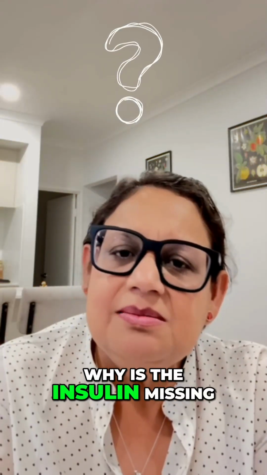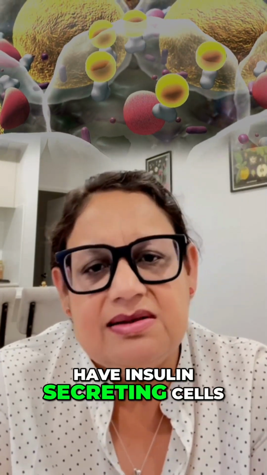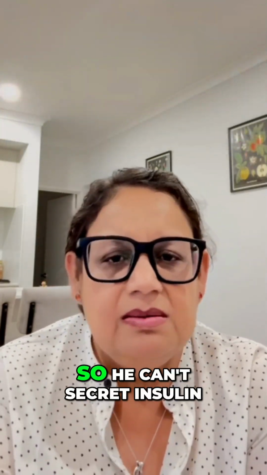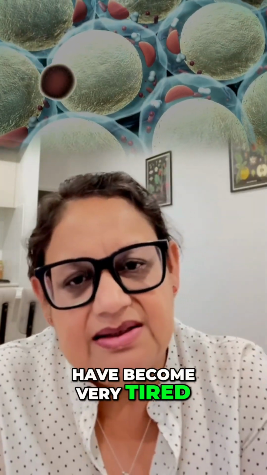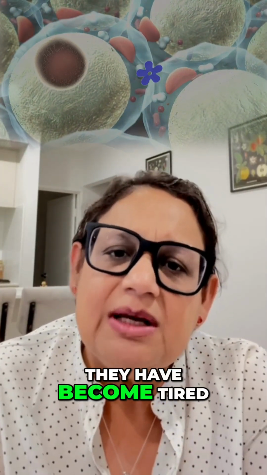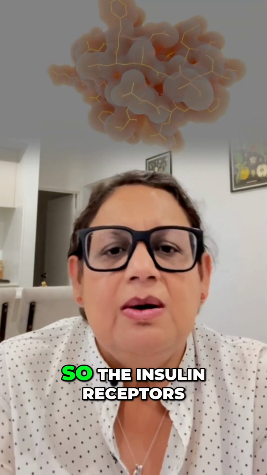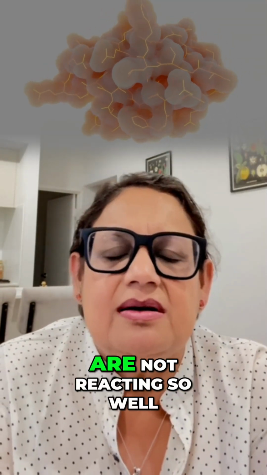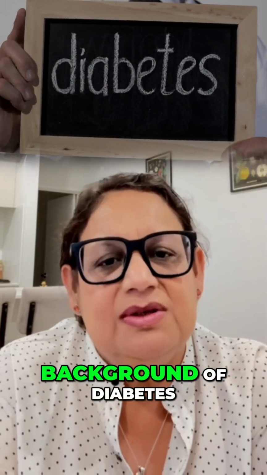Why is the insulin missing? It is because, number one, the patient did not have insulin secreting cells to begin with, so he can't secrete insulin. And number two, the insulin secreting cells have become very tired. After many, many years of secreting insulin, they have become tired. And they might have also become unresponsive. So the insulin receptors are not reacting so well. So this is the background of diabetes.